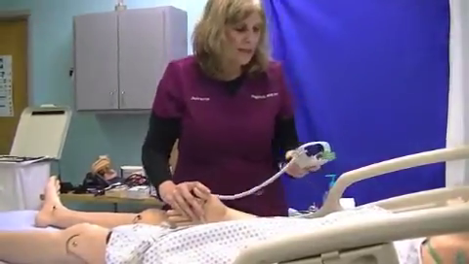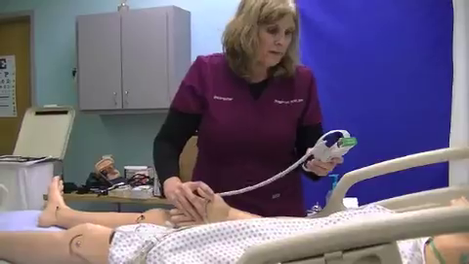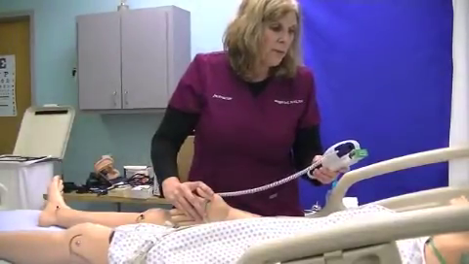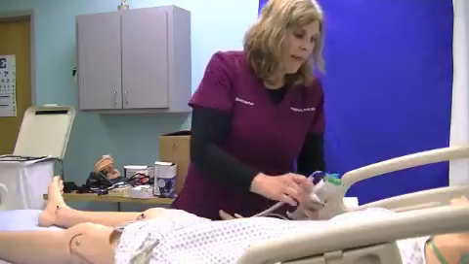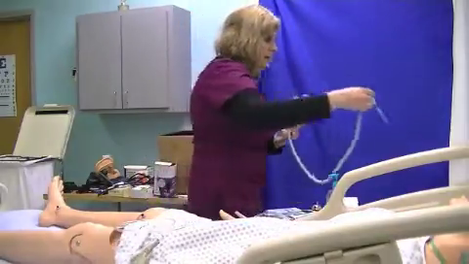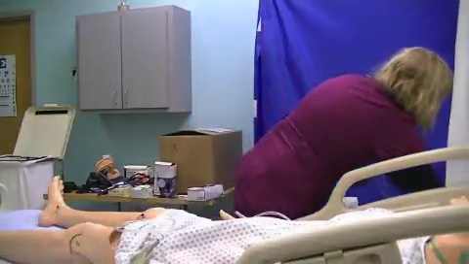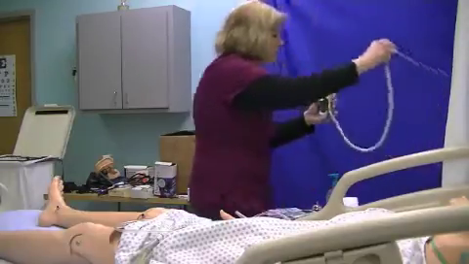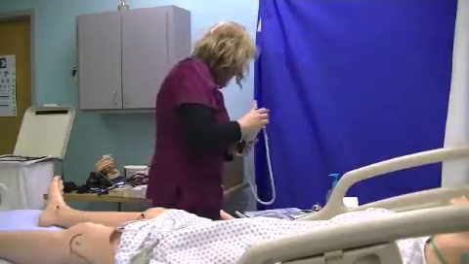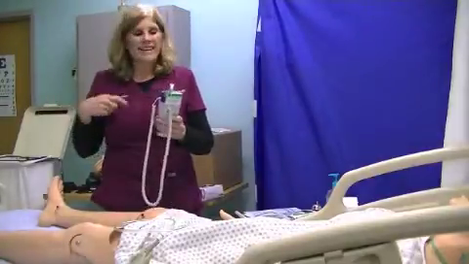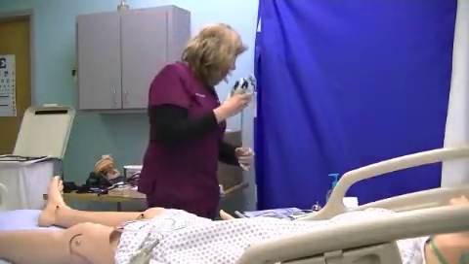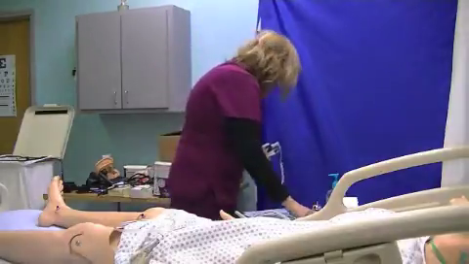Because this mannequin doesn't have a temperature to it, it won't beep, but it will actually beep when it's done. And then, of course, we can push the button to get the sheath off the thermometer and put it back in. If you wait too long when you're taking the temperature and leave the probe out too long, it will start going off.